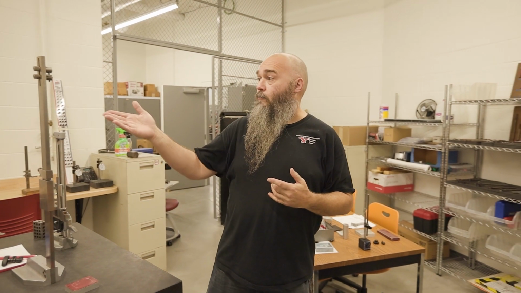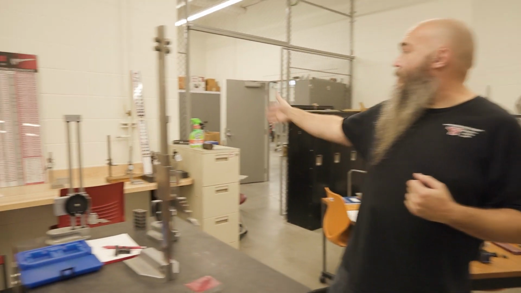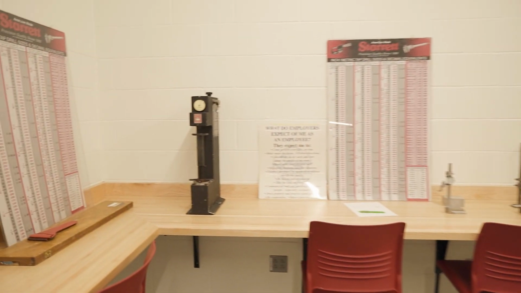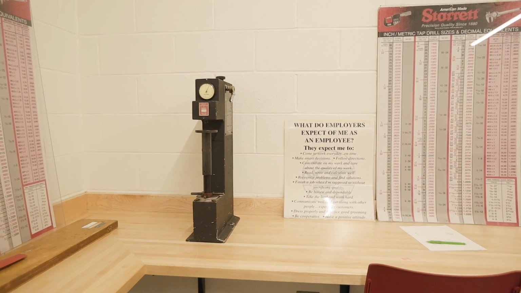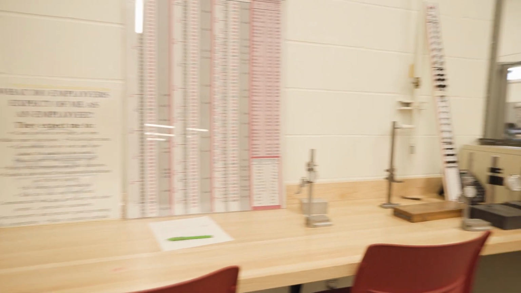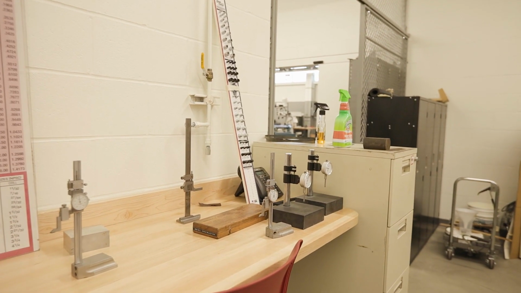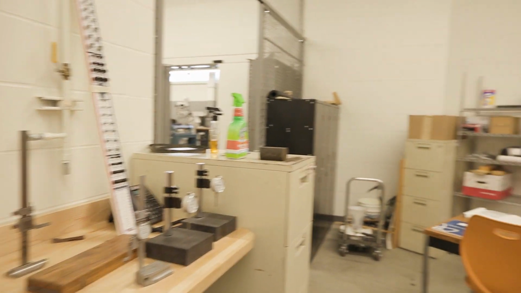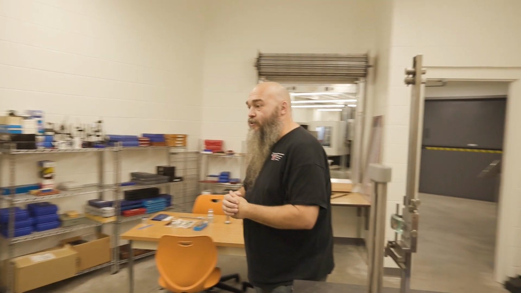And then around the room, we have a hardness tester, some more indicators, and a variety of gauges, from pin gauges, bolt gauges, things along those lines. Traditional subtractive processes, and these are the tools related to those. All right, so that's for the standard.